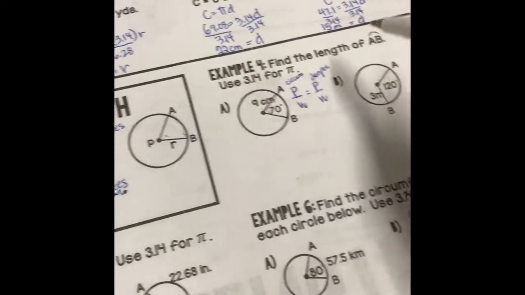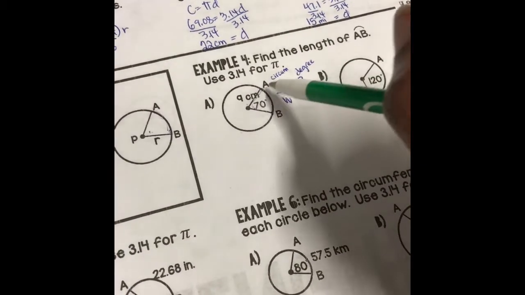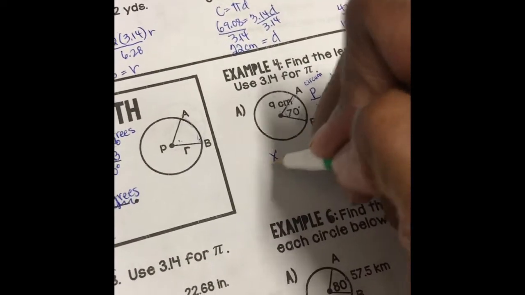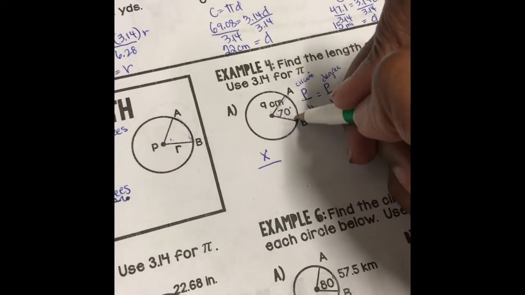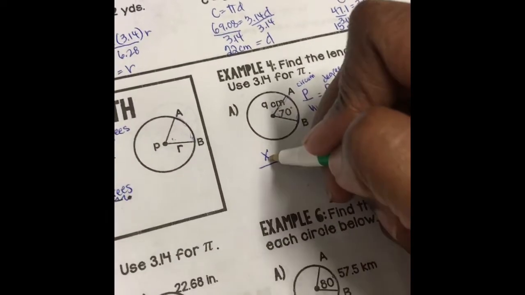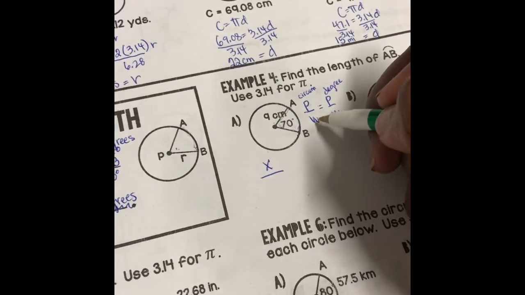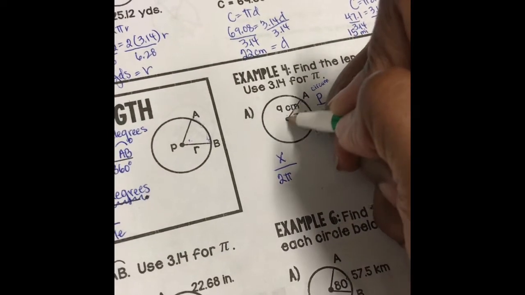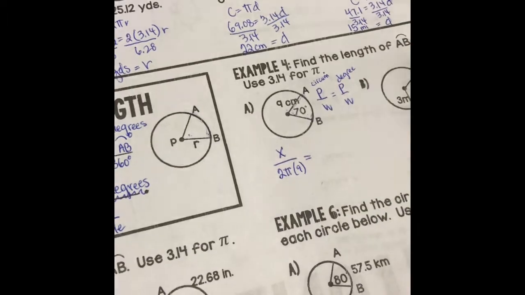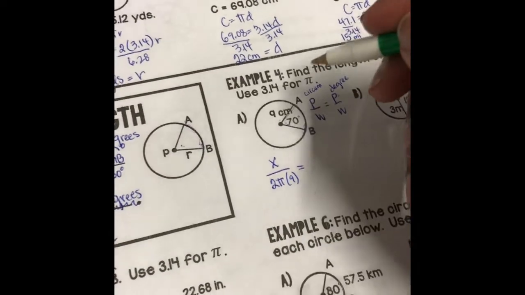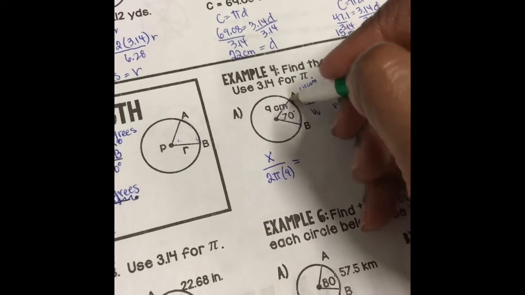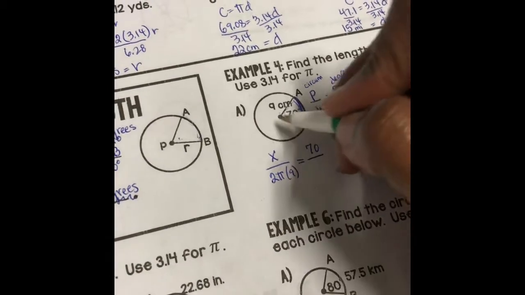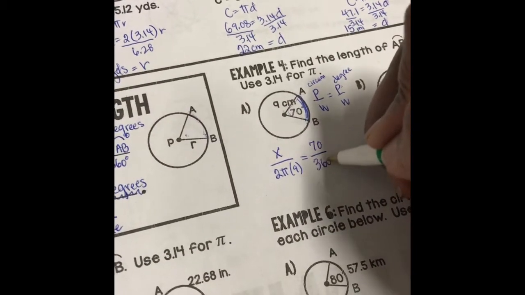Do I know the whole circumference? Well, the directions say find the length. Do I know the part circumference, A to B? That's what I'm trying to find. So I'm going to call that X. So this part, which is arc AB, that's what I'm trying to find, is X. I don't know it. The whole circumference, that's what this W stands for, and that's the 2 pi r. What is my r? 9 centimeters. Is equal to part degrees. What are my part degrees? Well, this part right here, this arc AB, the degrees is 70. The whole degrees, all circles, are 360 degrees.